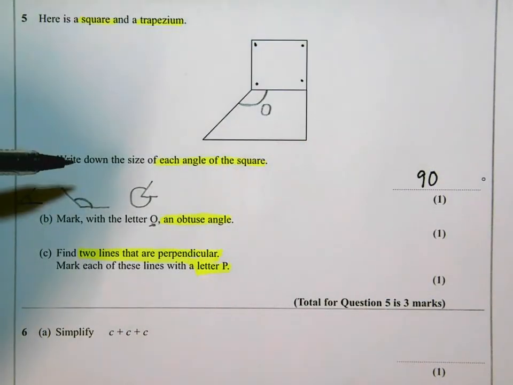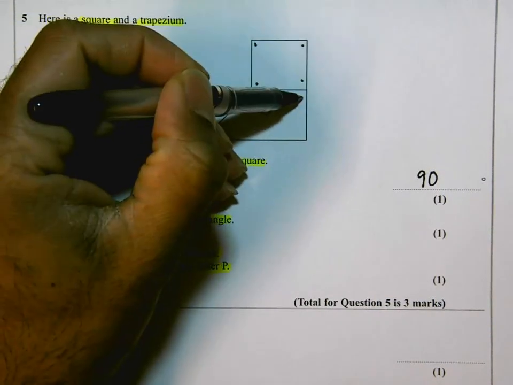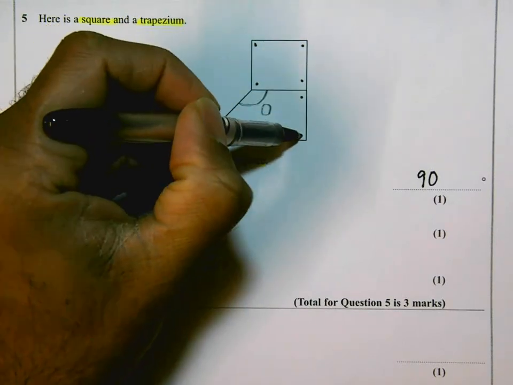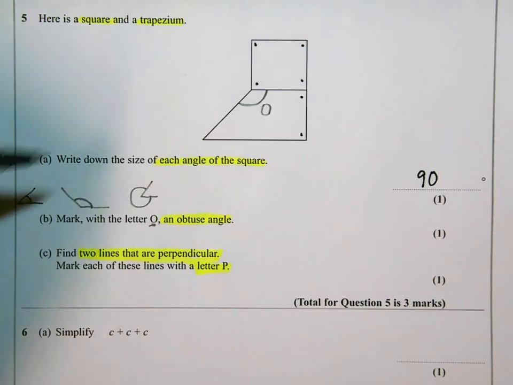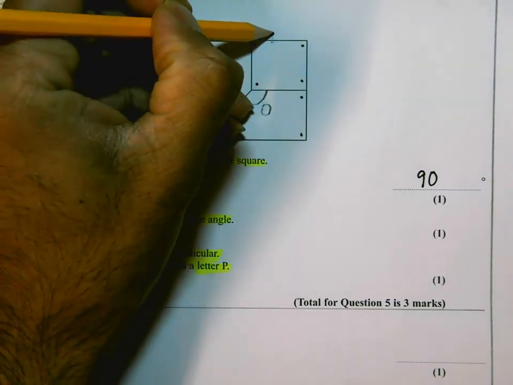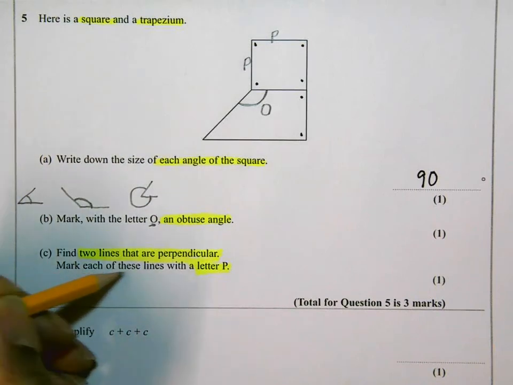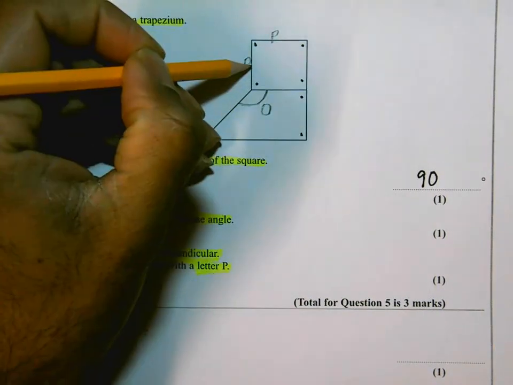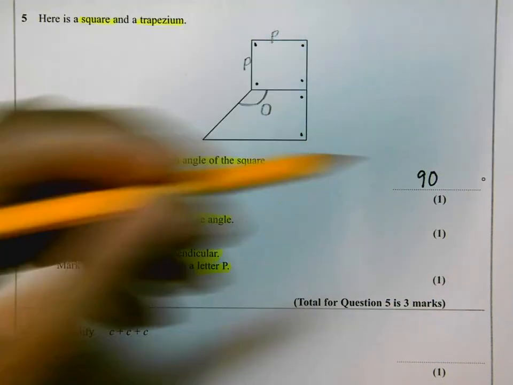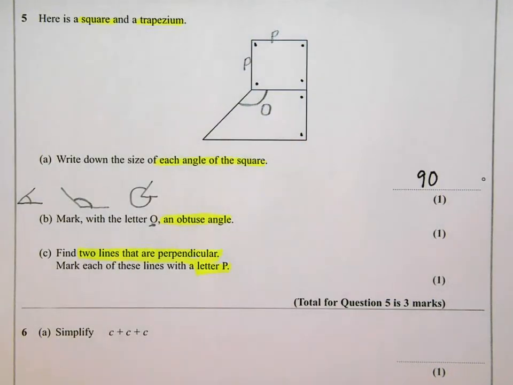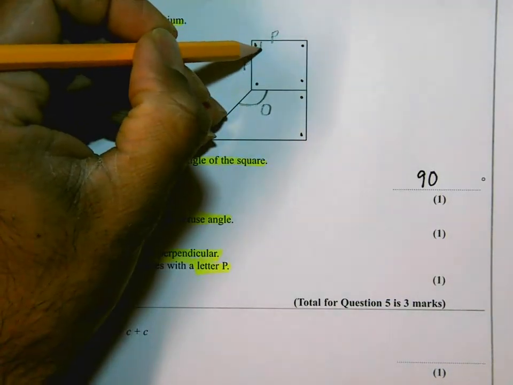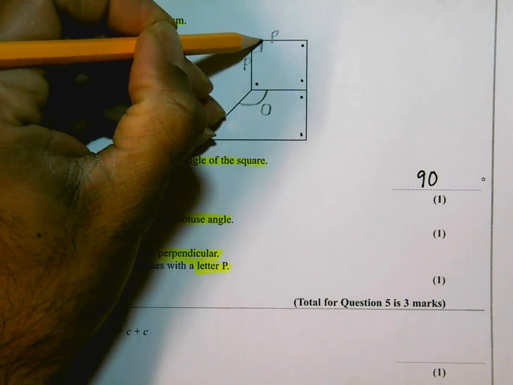And there are two other angles which are 90 degrees in there. So all those angles that I've put a dot by are 90 degrees. So I'm just going to put a P on that line and a P on that line. Mark each of these lines with the letter P. Those two lines are at right angles. I could put them in loads of other places, but those two lines form a right angle there, and they are perpendicular to each other.